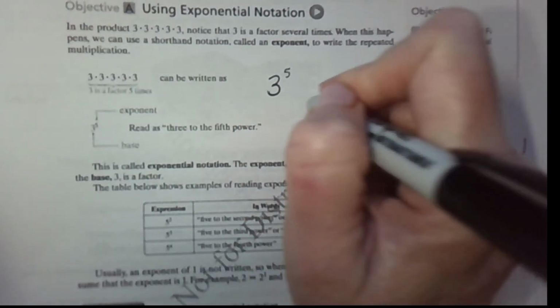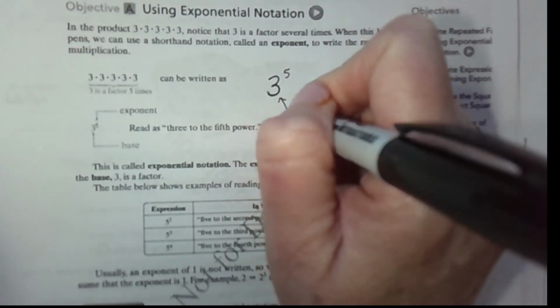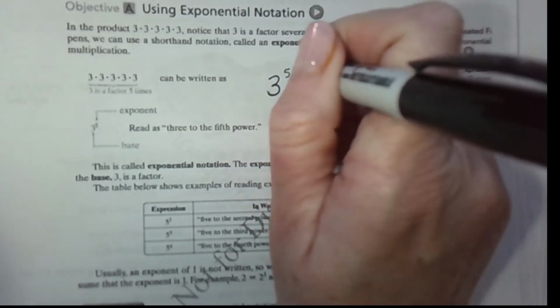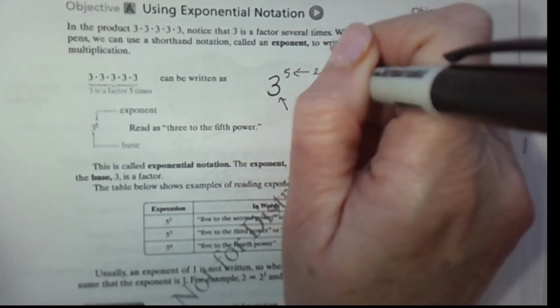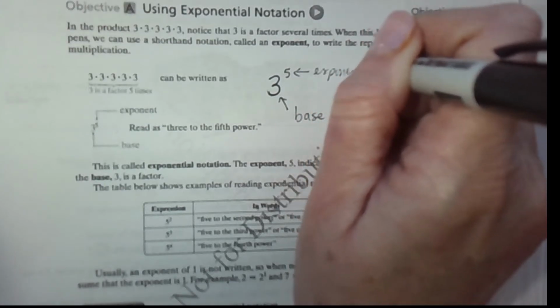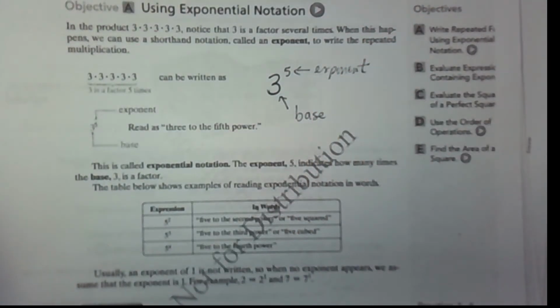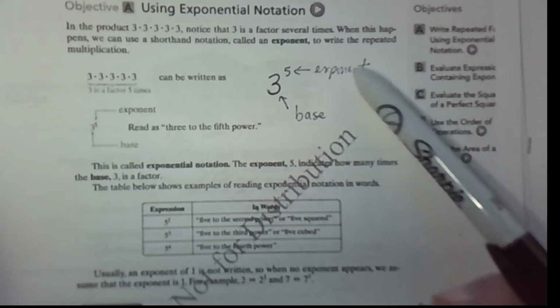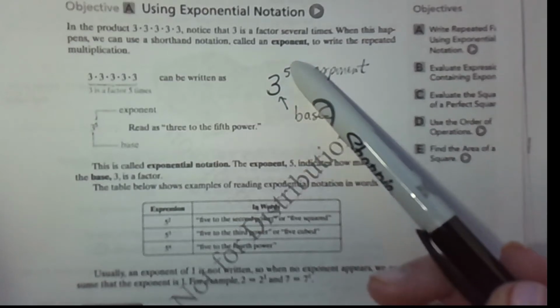You need to know that the large number is called the base, and the raised number is called the exponent. For now, we're going to work with all positive bases. We'll get to some negative numbers, and then eventually negative exponents, but not in the bridge course, really. So this is a base and an exponent.